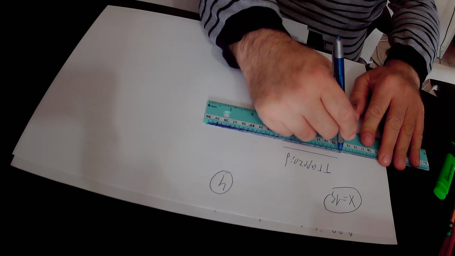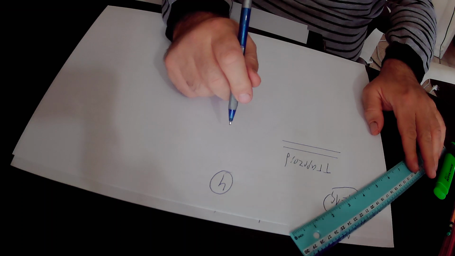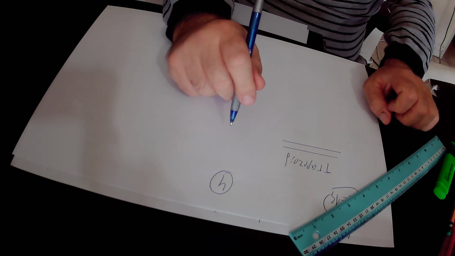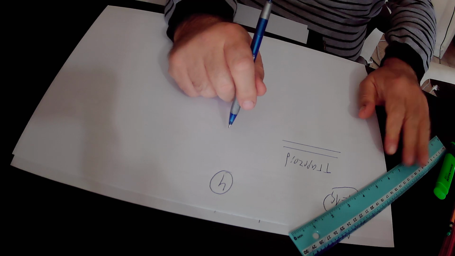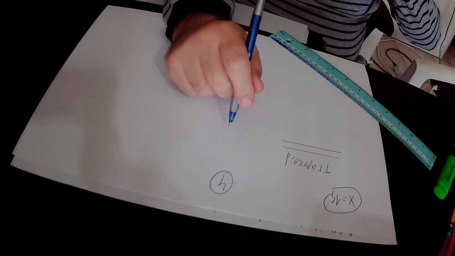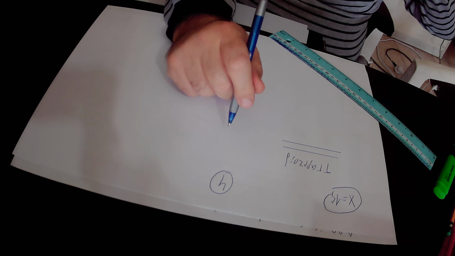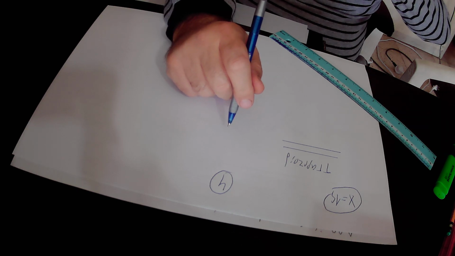I'll repeat again that the definition of a trapezoid is a quadrilateral with one pair of parallel sides. Again, a trapezoid is a quadrilateral with one pair of parallel sides.